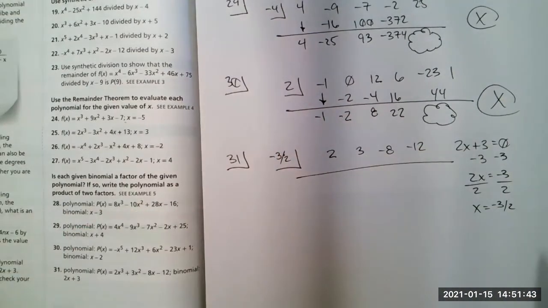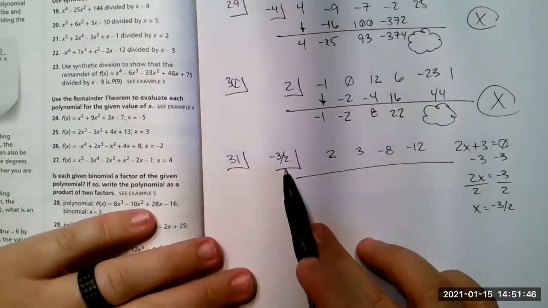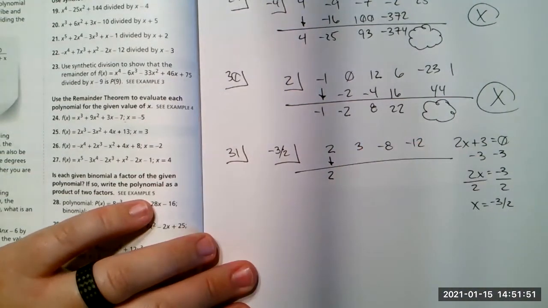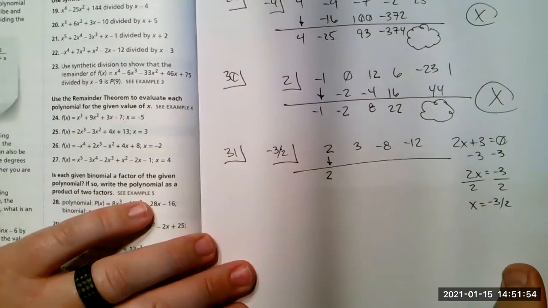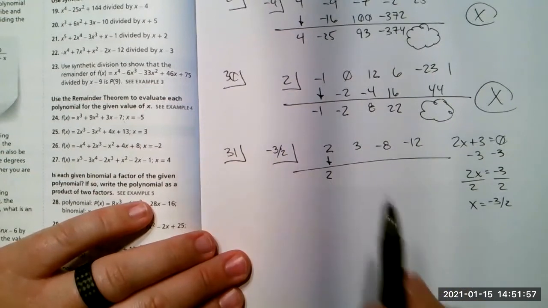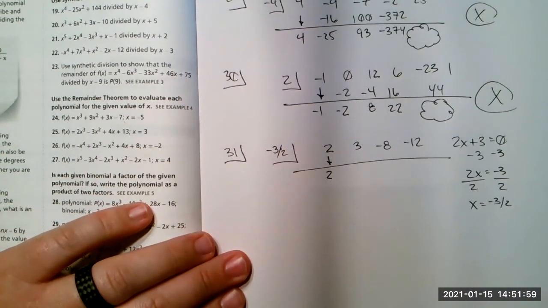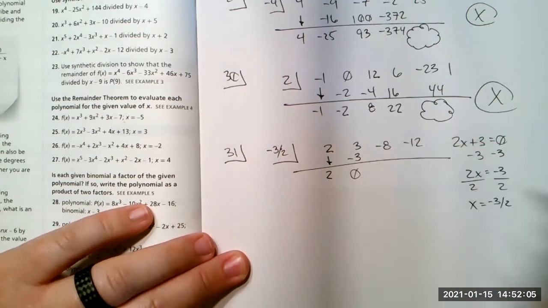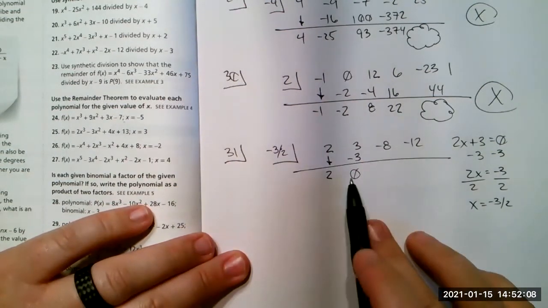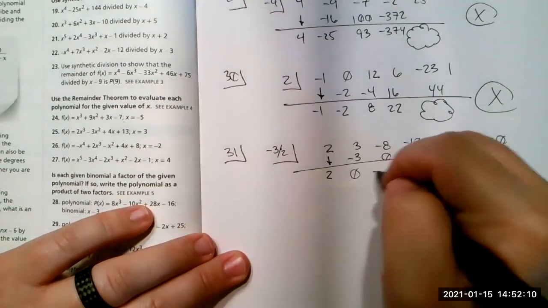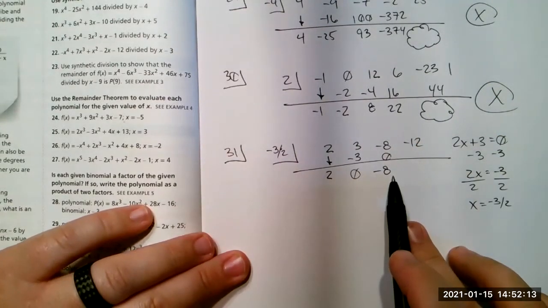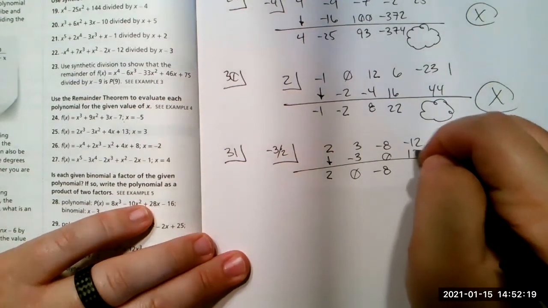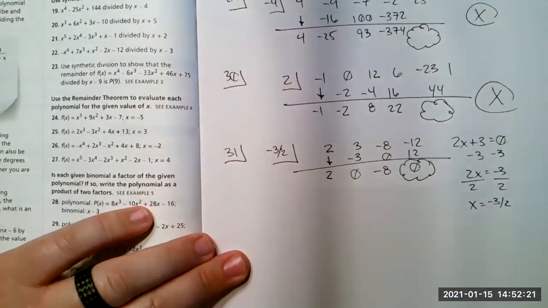Now we're dealing with fractions. So again, if you want to put that as negative 1.5, you could. It's up to you. Drop down that leading coefficient, and then start multiplying and adding. So hopefully this doesn't get super nasty. We'll see. -3/2 times 2, that's -6/2. -6 divided by 2 is -3. If I add, that gives me 0. Multiply, add. And then if I multiply -3/2 times -8, that is 12. And add, that gives me 0. There is an example where it is.